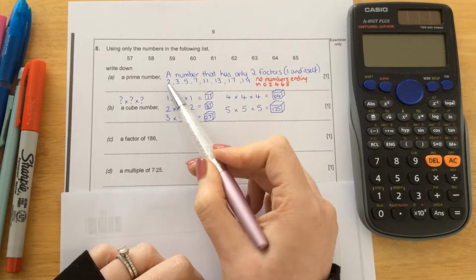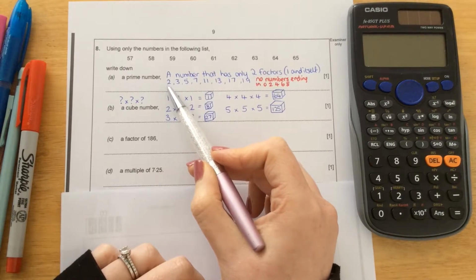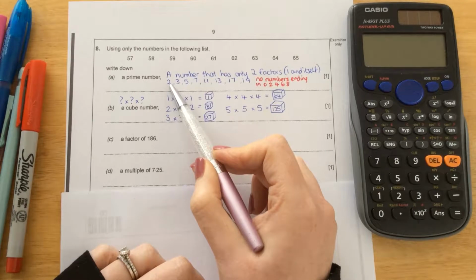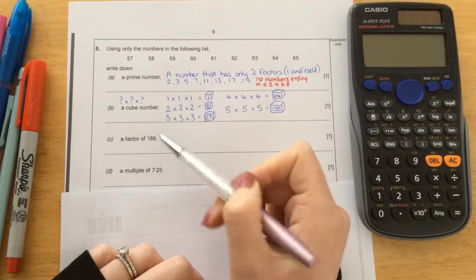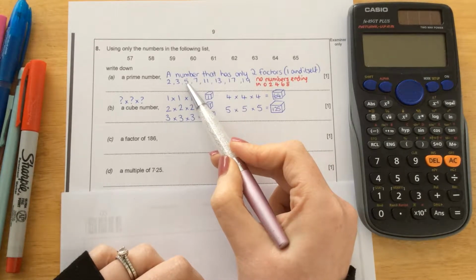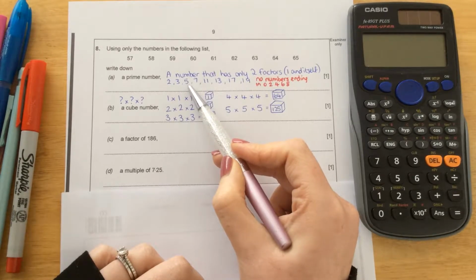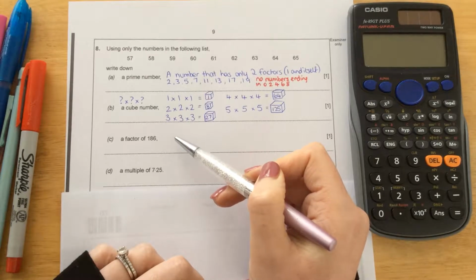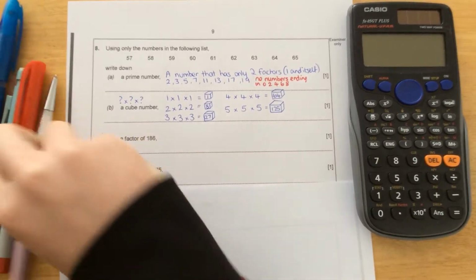And 2 is a special one because 2 is the only even prime number. Every other even number can't be a prime number because it's in not only its own times table, but the 2 times table as well. That goes the same with 5 as well. Any number ending in 5 can't be a prime number because it must be in the 5 times table other than 5 itself. So write that down.